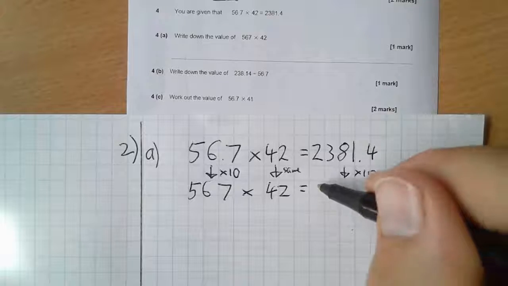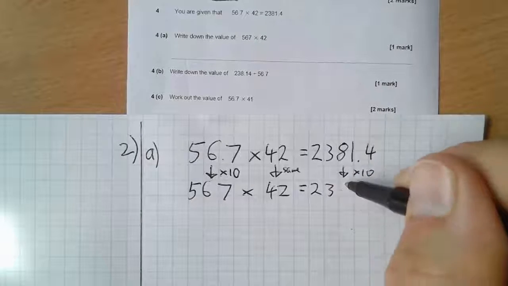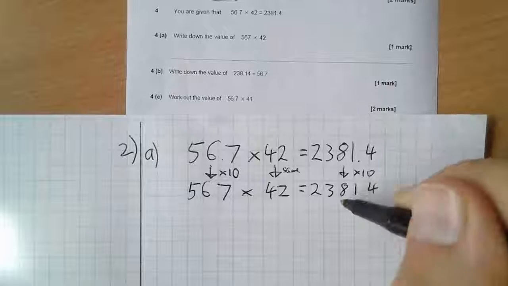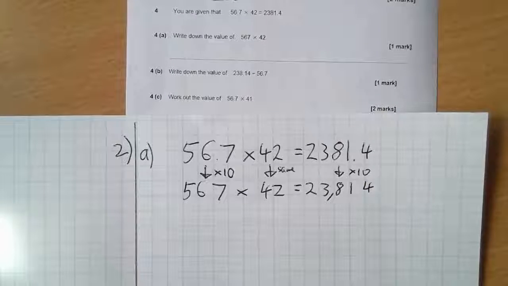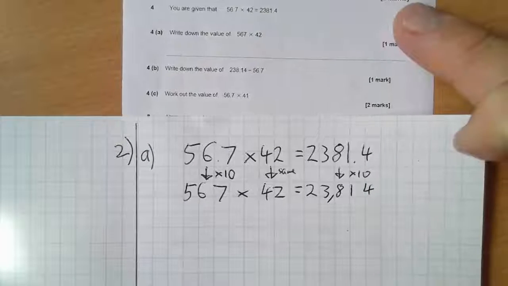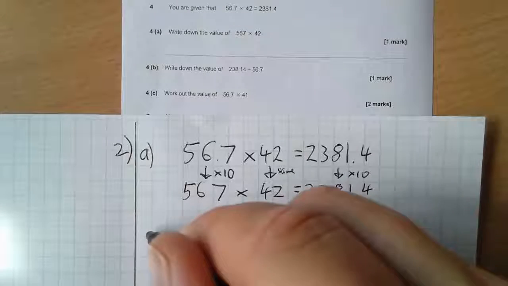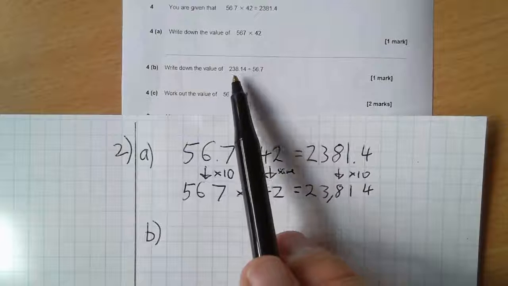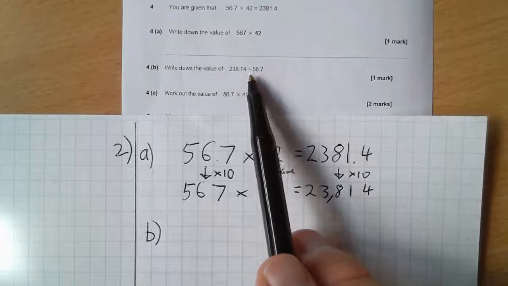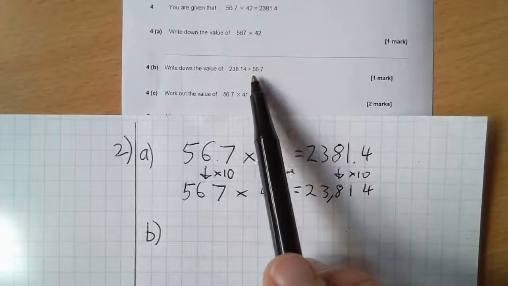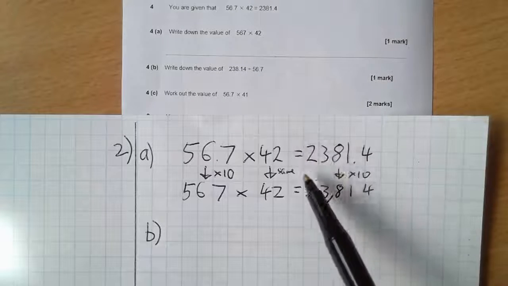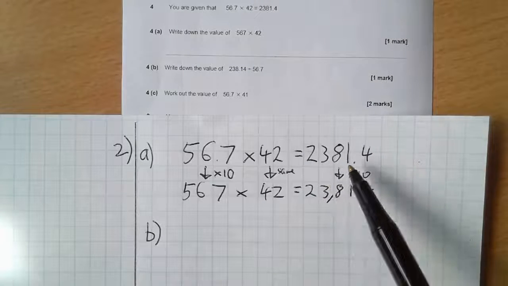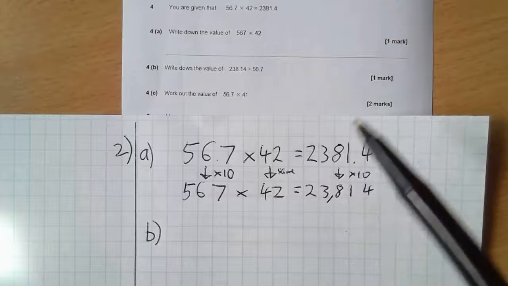So my answer must therefore be 23,814. Part B. Write down the value of 238.14 divided by 56.7. Well, I can use this, and I'm just going to rewrite this as a division calculation.